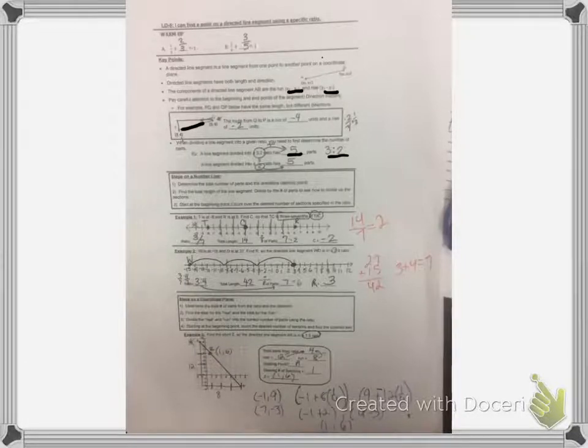Determine the total number of parts and the direction, starting point. Find the total length of the segment, and divide by the number of parts to see how to divide up the sections. Start at the beginning point, and count over the desired number of sections specified in the ratio.